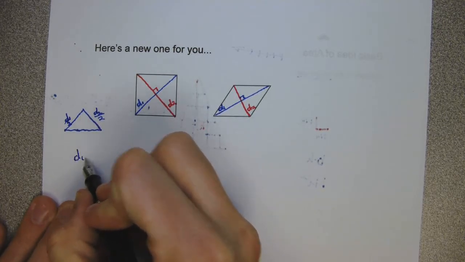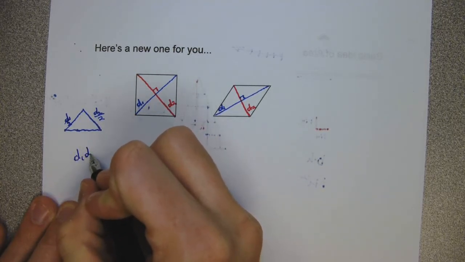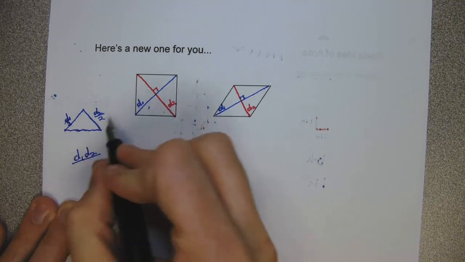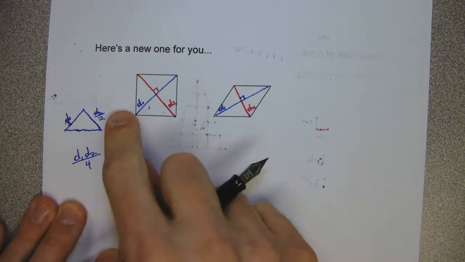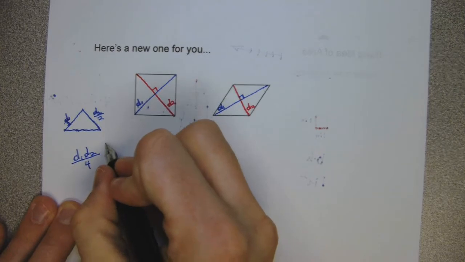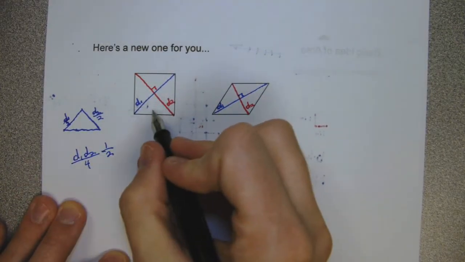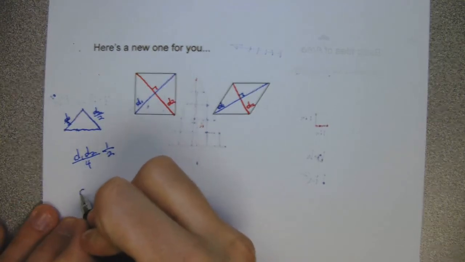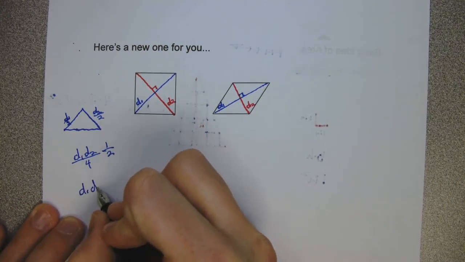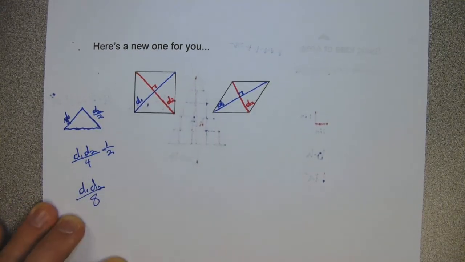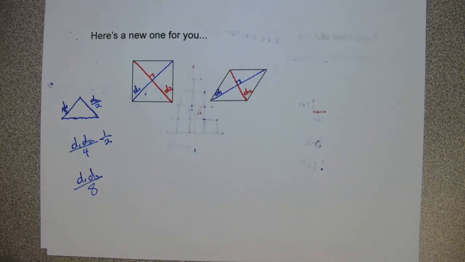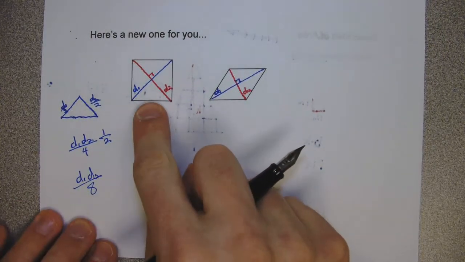So d1 times d2. 2 times 2 is, of course, 4. So base times height, and then divide it by 2, and that would give me my area. So in other words, one of these triangles is worth d1 times d2 over 8.